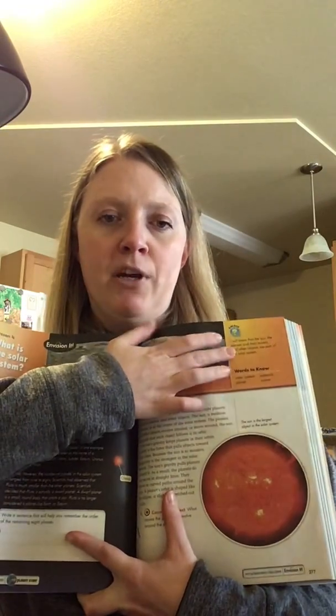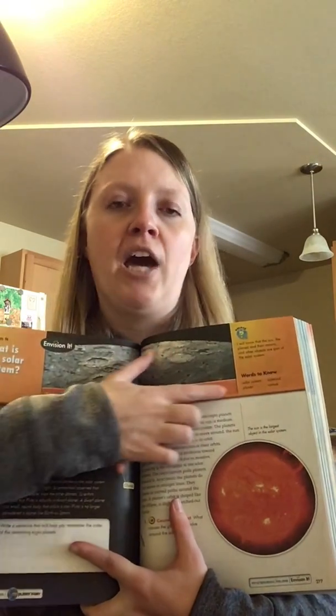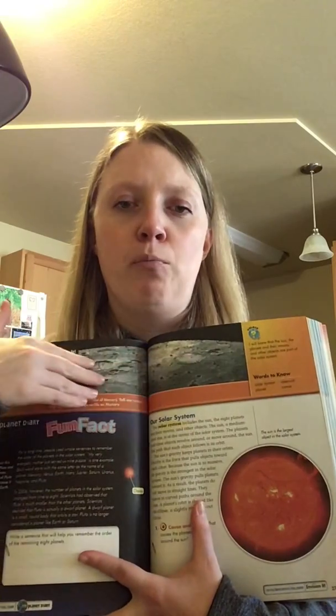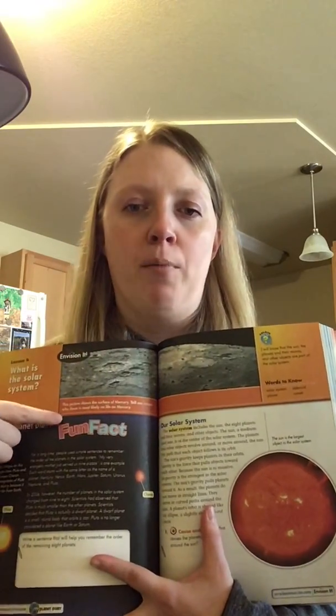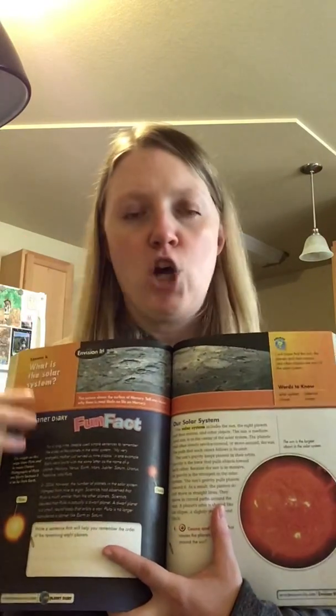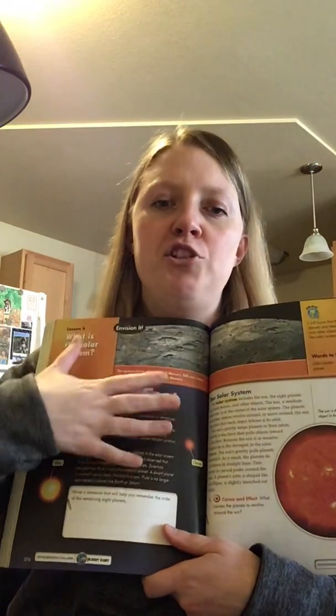All right, so anyways, lesson 4 is about the solar system, okay? So always check out your big question over here, and preview your vocab words. You can get your brain thinking with the prompt that they always give you to jog your mind a little bit. I do want you to read this page.